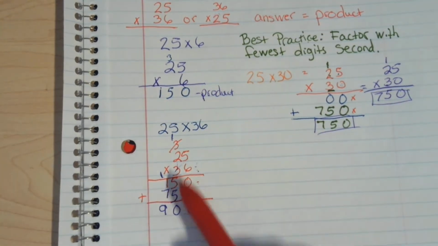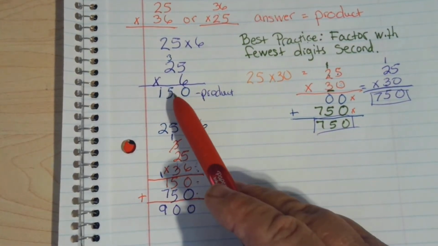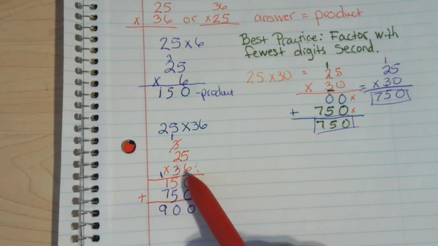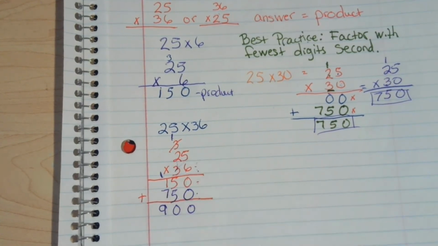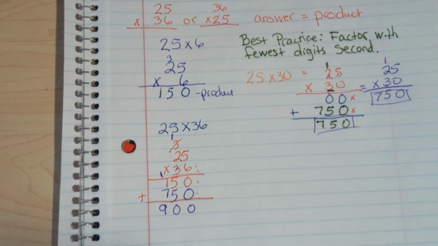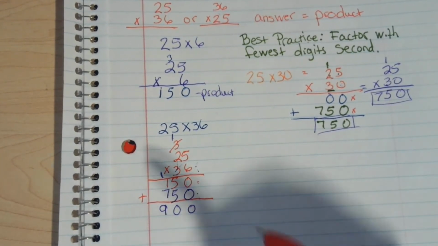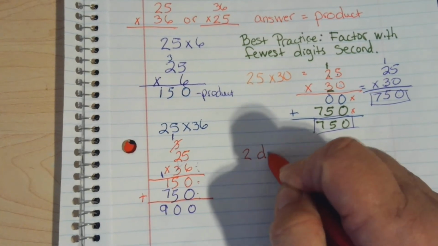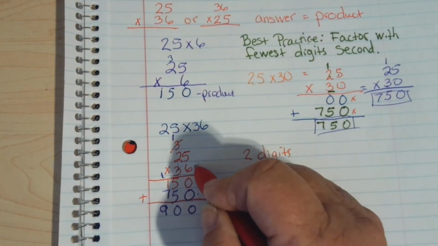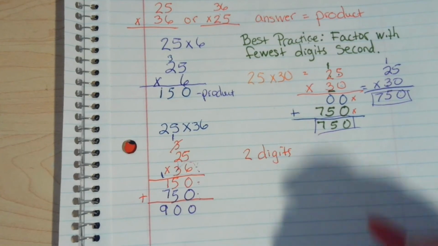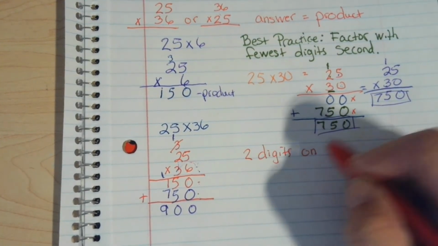30 plus 6 equals 36. This is 2 different multiplication problems in here. 6 multiplied by 25, 30 multiplied by 25. And then I added them together for my final product. Okay, does that make sense? I hope it does. There's 2 digits on the bottom. That means 2 digits on this bottom part of the multiplication.